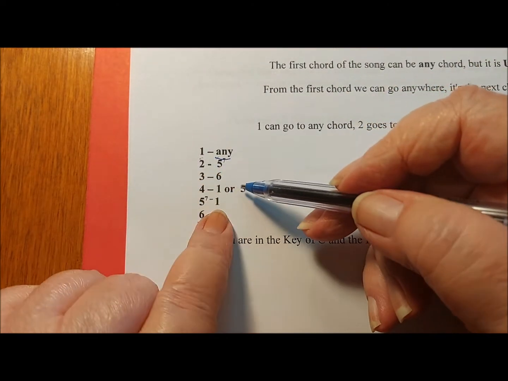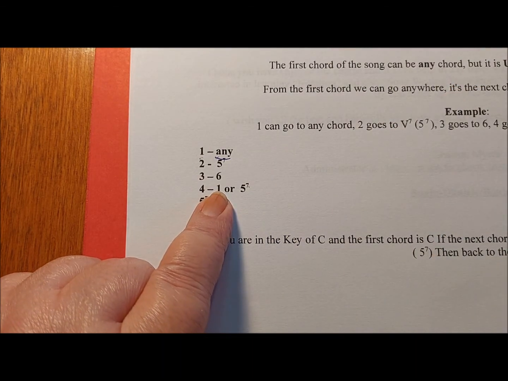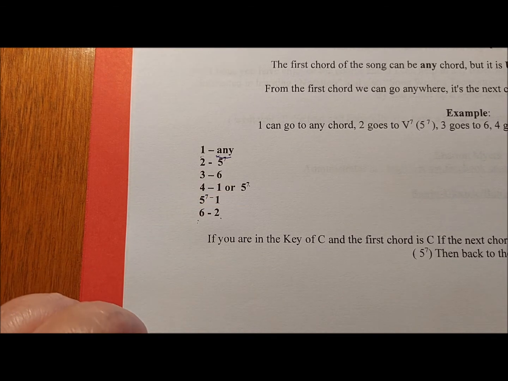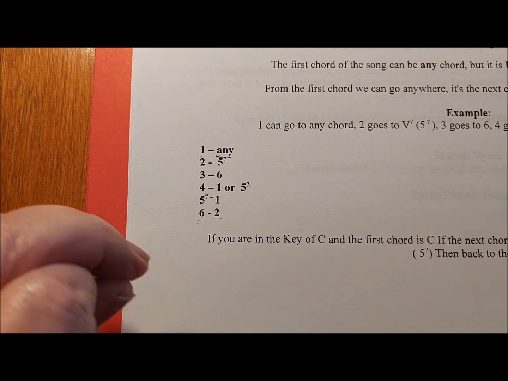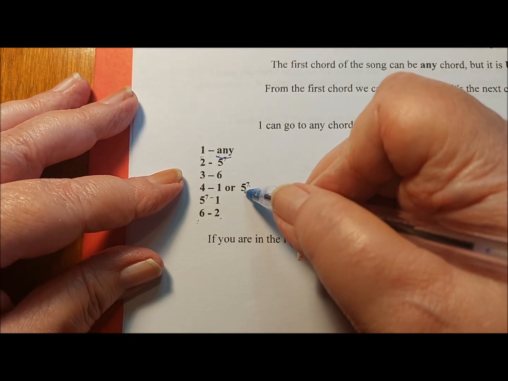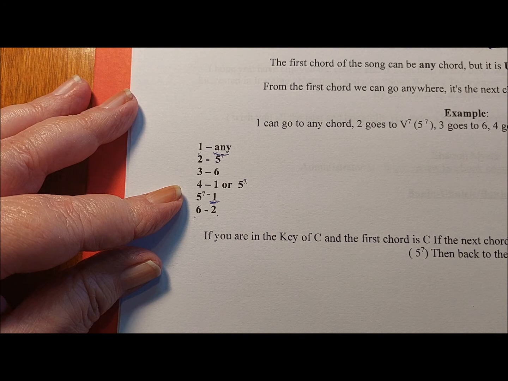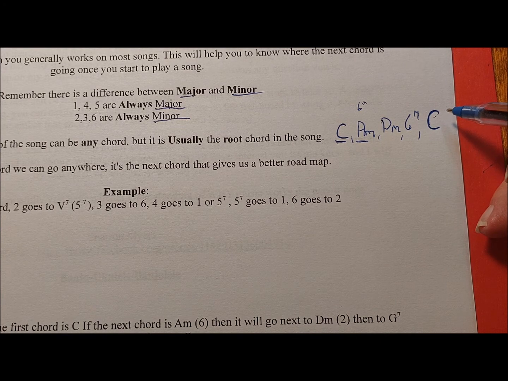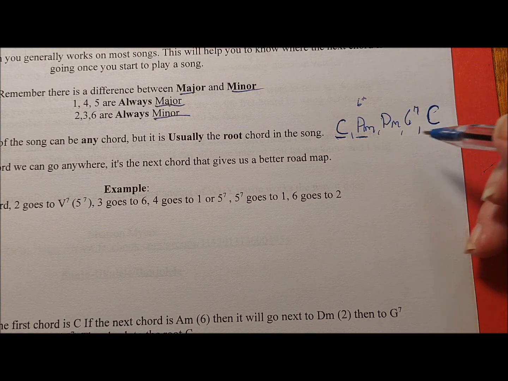And I said before, usually when you have a 7, it usually brings you home, because that added flat note brings a little bit of tension, and you're going to want to ease that tension by bringing it back to its root, its home. So if you have a 5, 7, it's always going to go back to the mothership, the root note. So here's an example of a chord progression.